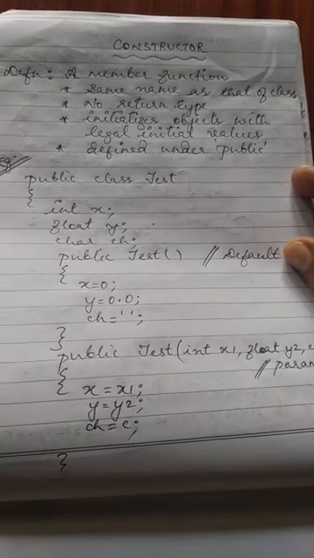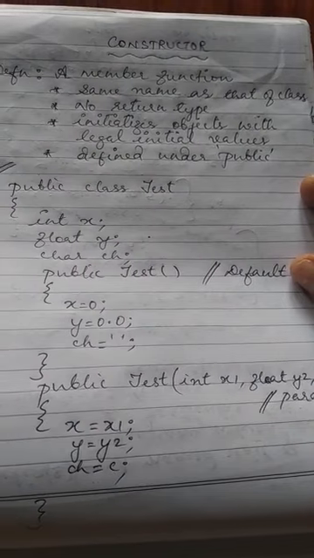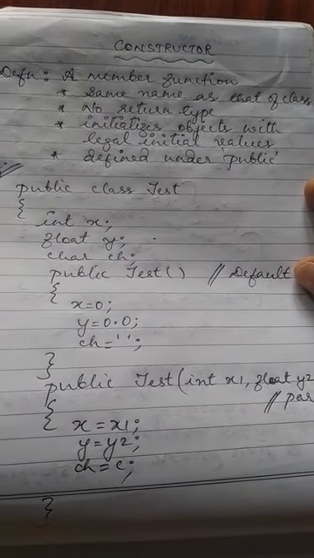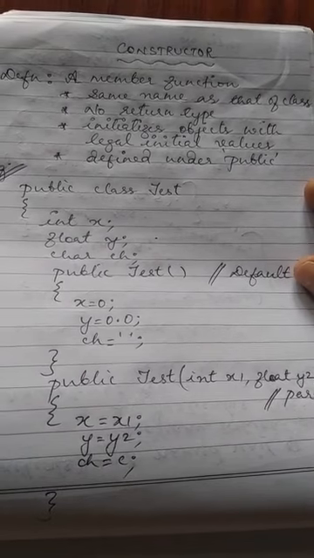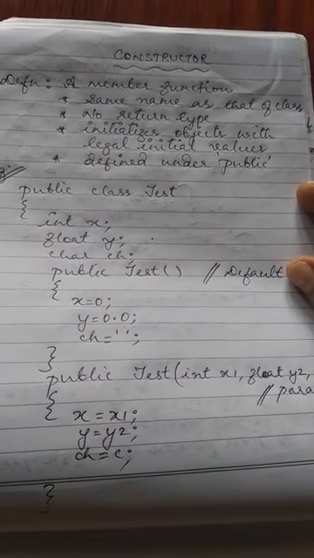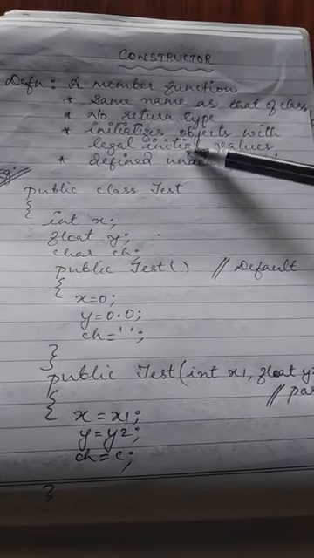Constructor. Constructor is a member function which has the same name as that of a class, and it does not have any return type, not even void, and it is used to initialize objects with legal initial values. And usually constructor is defined under public section. So these things you have to remember.